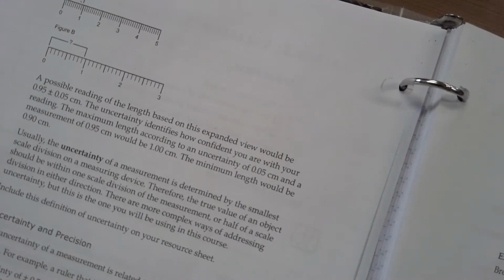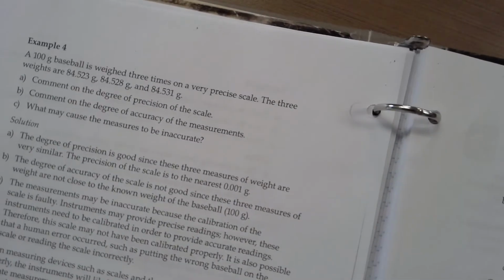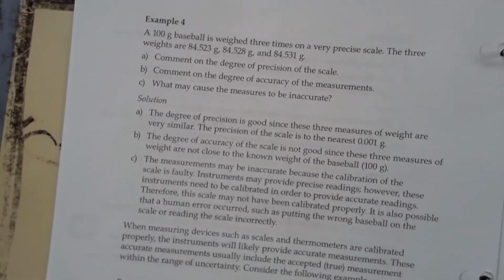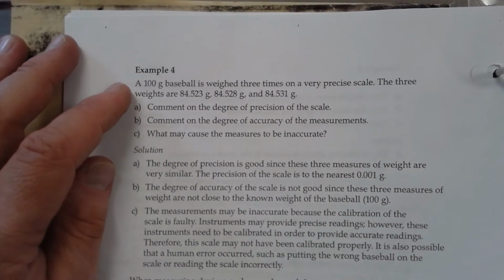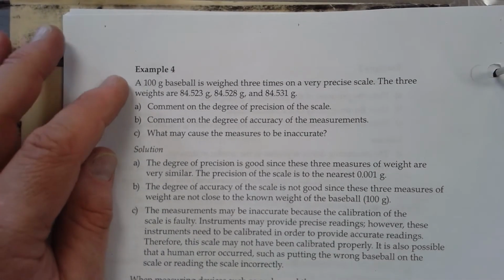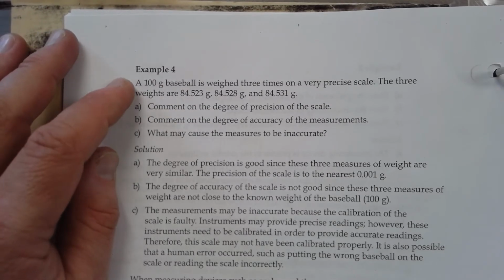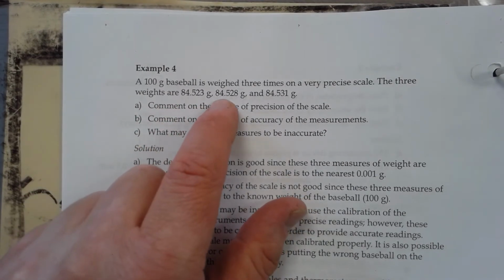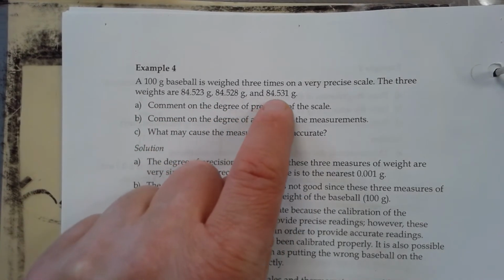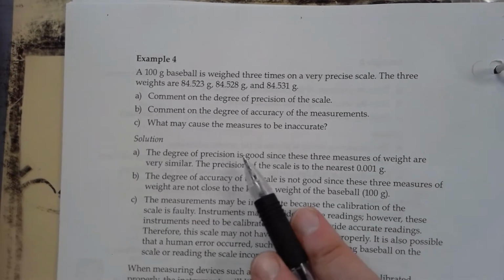Okay, I thought I'd done 1 and 3. Yeah, let's do example number 4 on page 30. A 100-gram baseball, so it actually weighs 100 grams, is weighed 3 times on a very precise scale. The weights are 84.253, 84.258, and 84.531. Comment on the degree of precision of the scale.